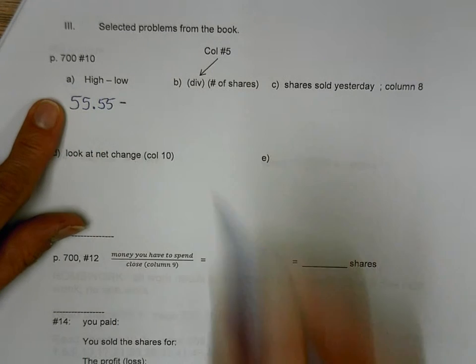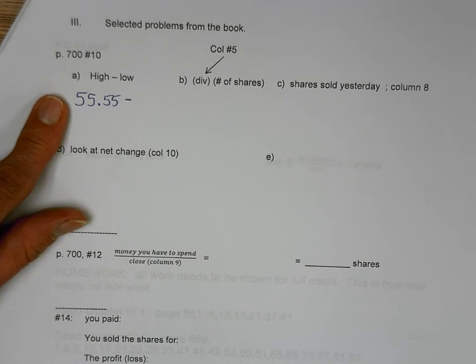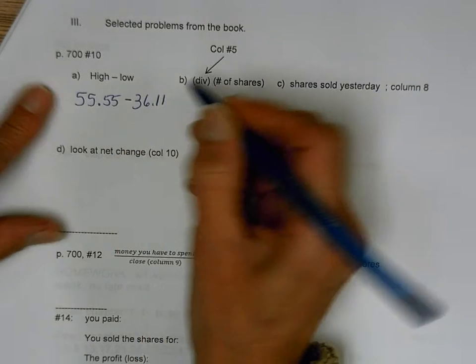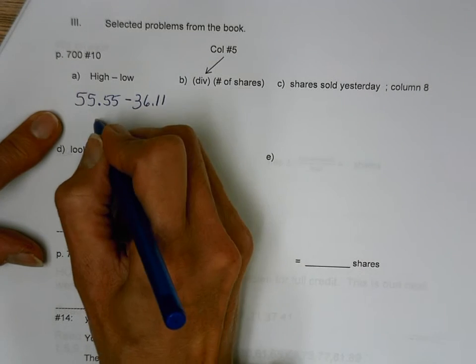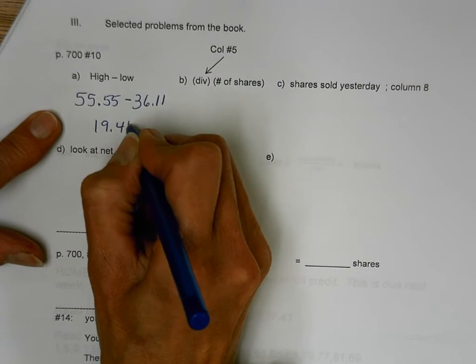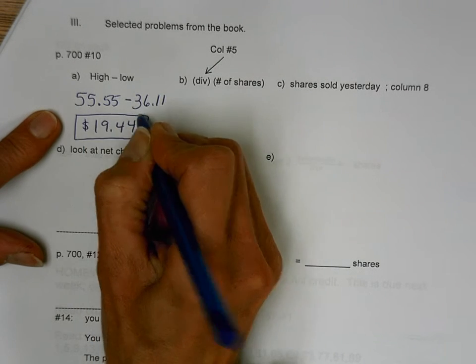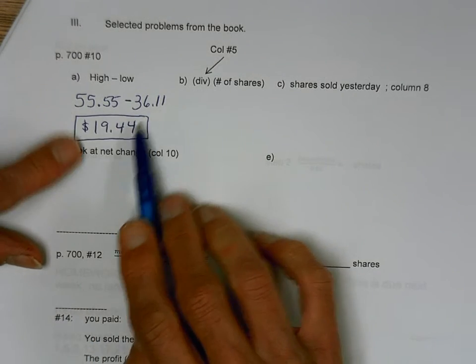And now look at the column labeled LO, and the low is 36.11. And you want to subtract these and you get 19.44. So the difference between the highest amount and the lowest amount was this.